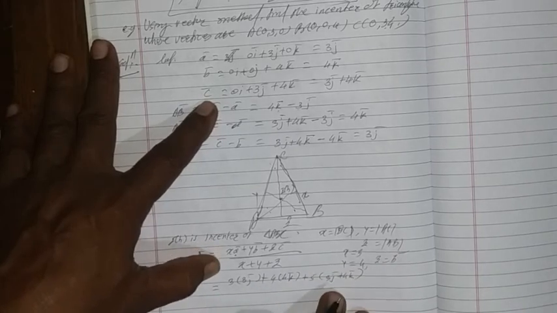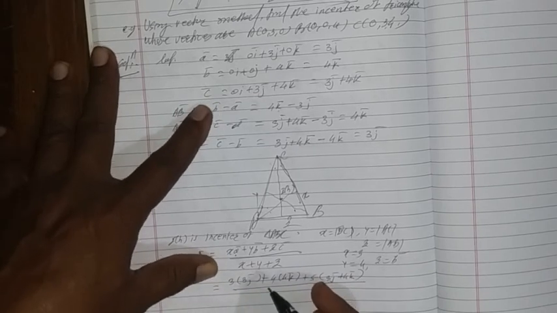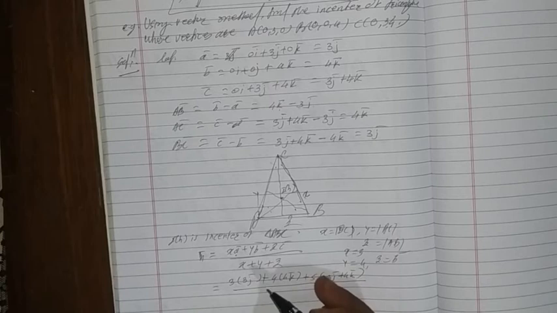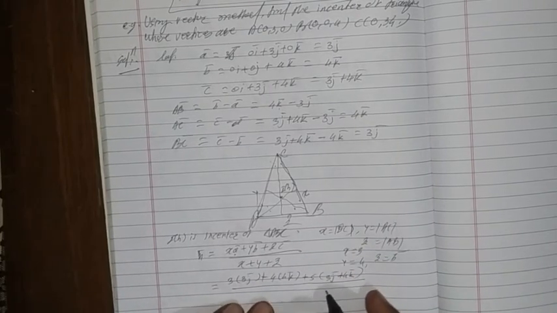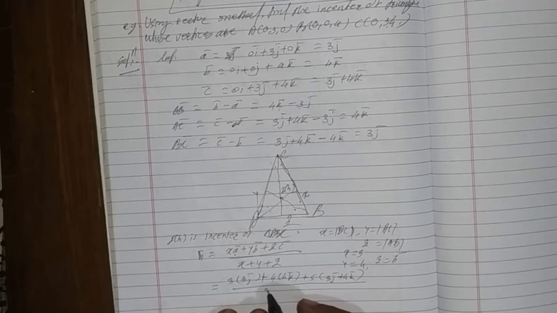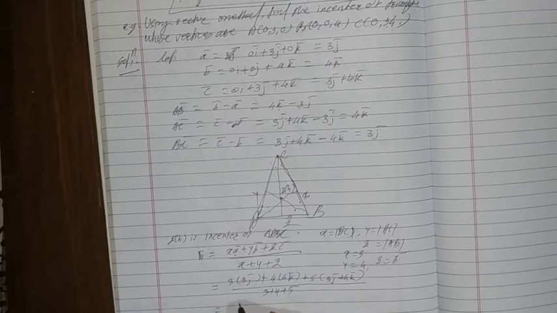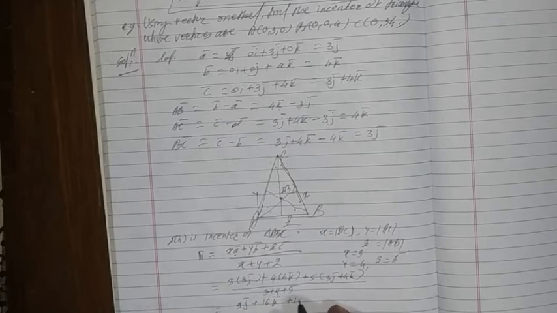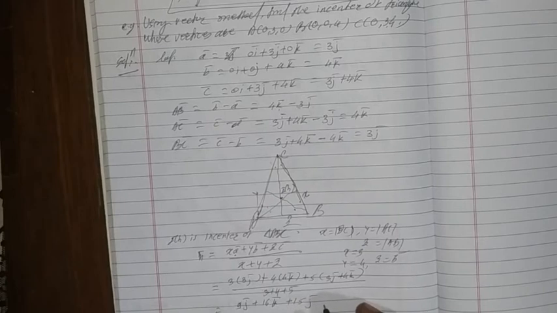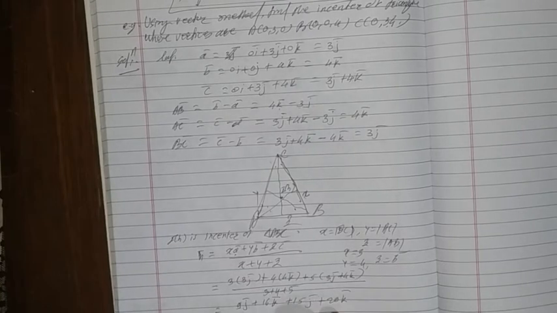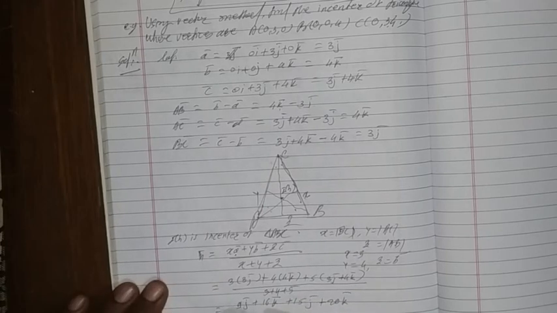Divided by x plus y plus z, that is 3 plus 4 plus 5. That is 9j plus 16k plus 15j plus 20k, divided by 12.